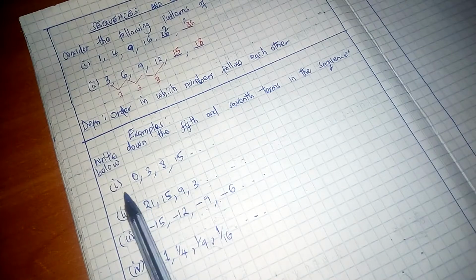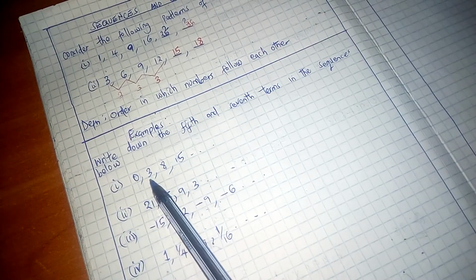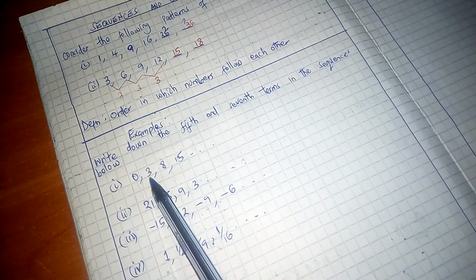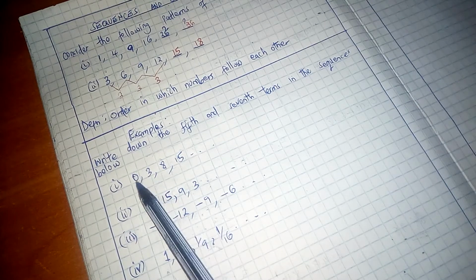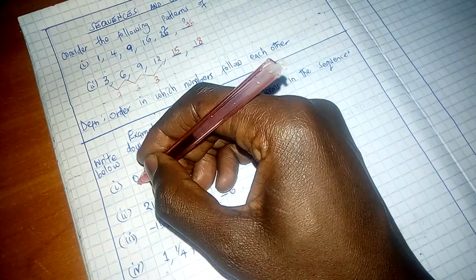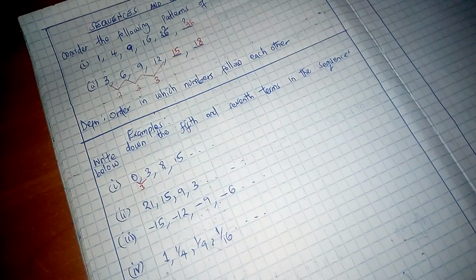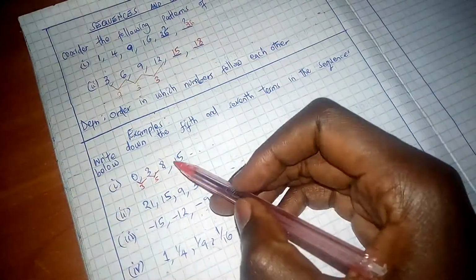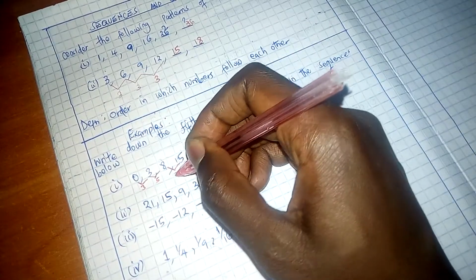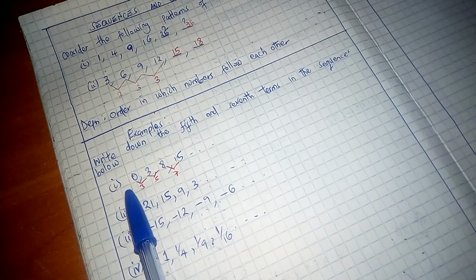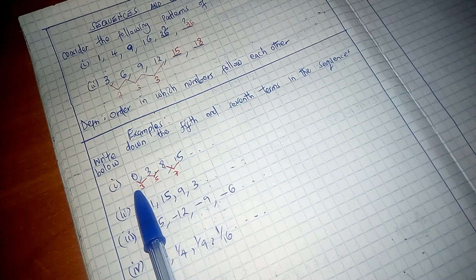So looking at Roman 1, we have 0, 3, 8, 15. So you ask yourself, what do you do from 0 to get to 3? Or what do you need to add or subtract from 0 so that you can get to 3? You realize here that you just need to add 3 to 0 to get 3. For you to get to 8 from 3, you need to add 5. From 8 to 15, you observe that you need to add 7. And therefore, when you study, exactly what is happening here is that we can comfortably say that we are adding odd numbers.